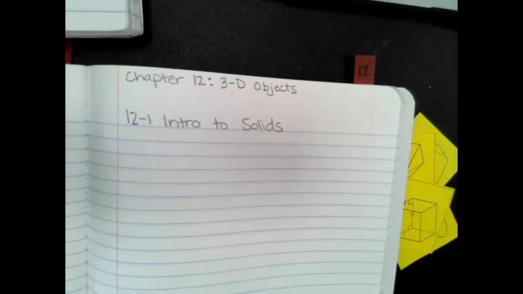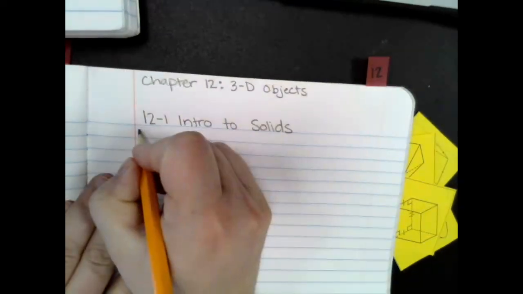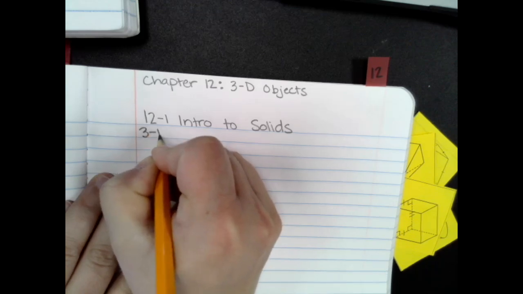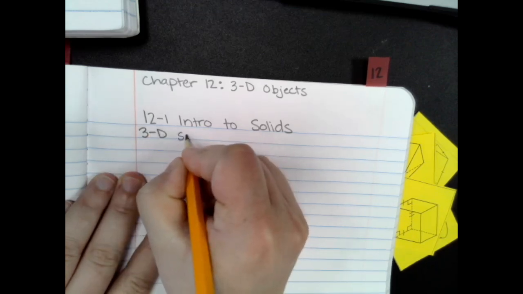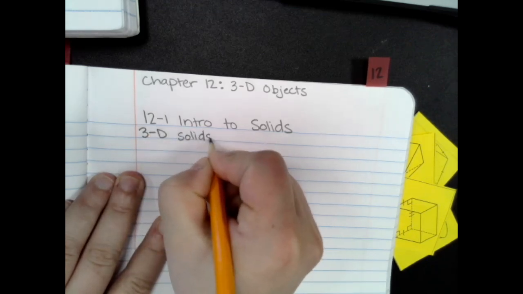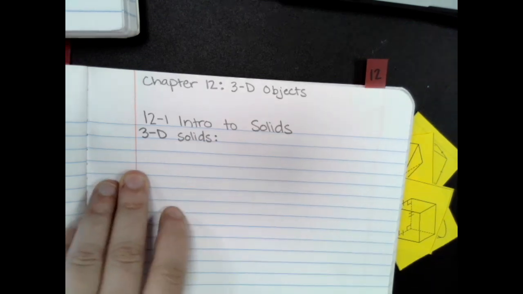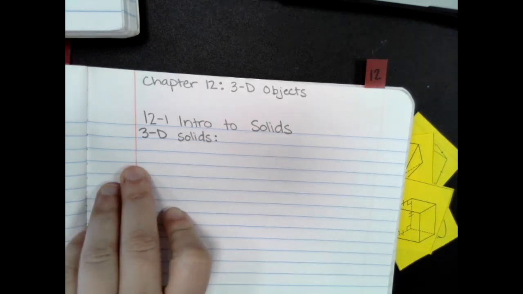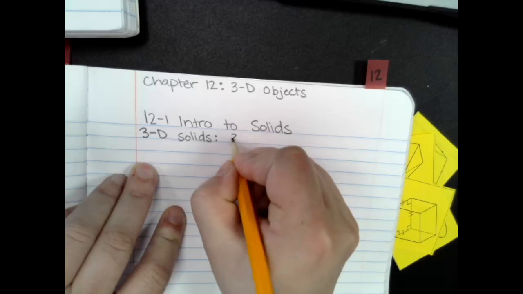So 12.1, Intro to Solids. We're going to be dealing with 3D solids. Okay, with 3D solids, that means three-dimensional.